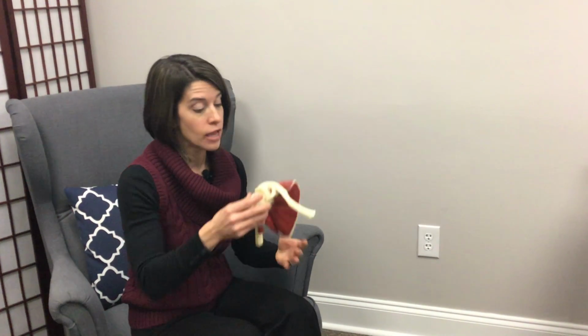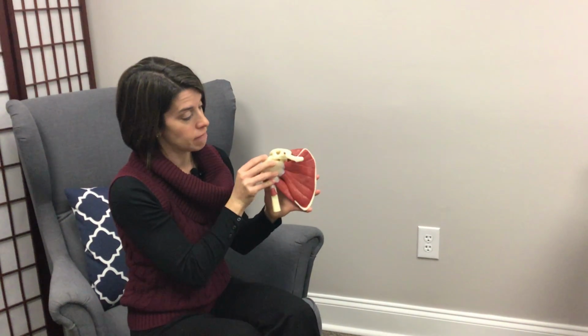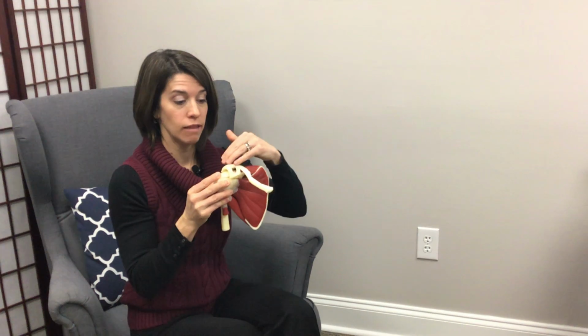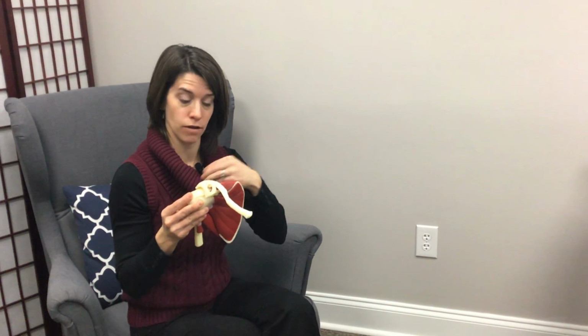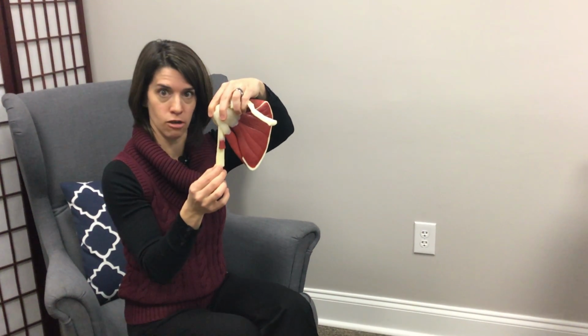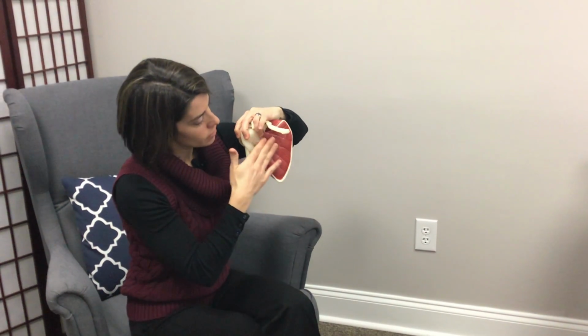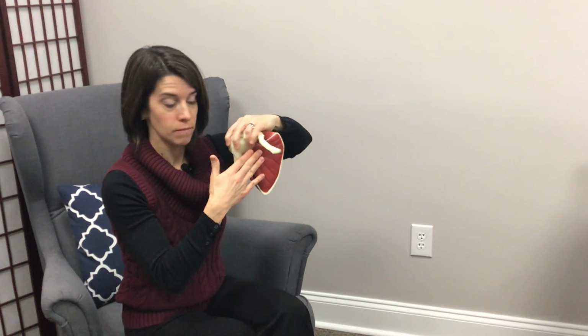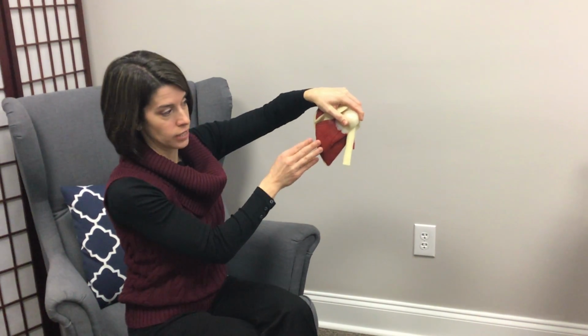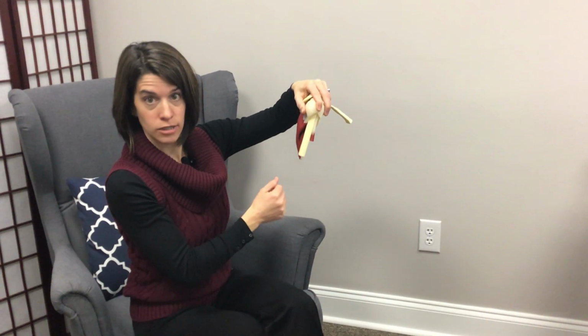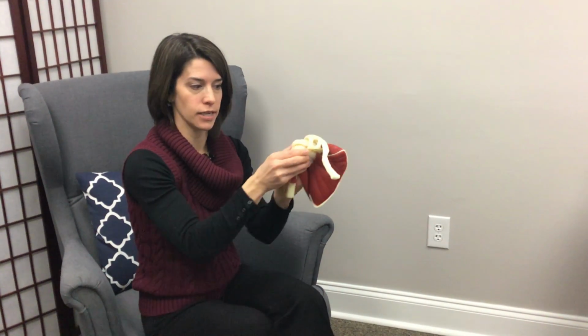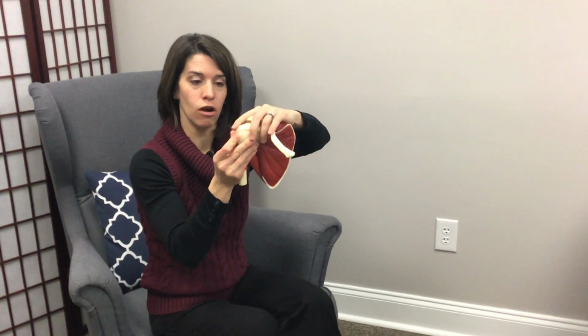So in my little handy model here, this is a picture of someone's shoulder blade. This is the collarbone coming around to the front of their body, and this bone here is the arm bone coming down from the shoulder. The muscles that you see on the inside of the shoulder blade and the back side of the shoulder blade are the muscles that comprise the rotator cuff. Those muscles come from all directions within the shoulder blade to connect onto the actual arm bone.